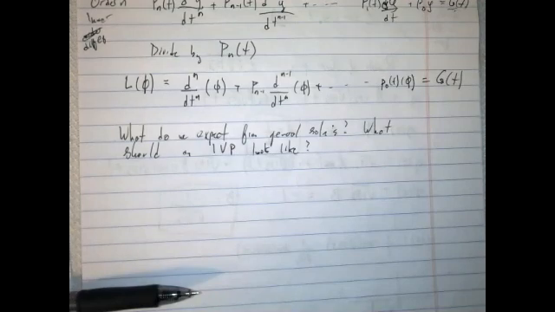Anyone have a guess? For instance, how many parameters should be involved with our general solution for an nth order linear differential equation?